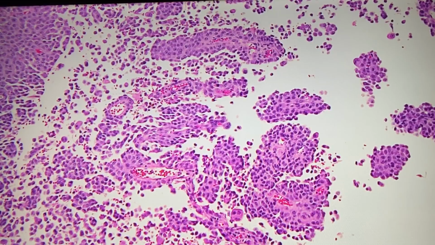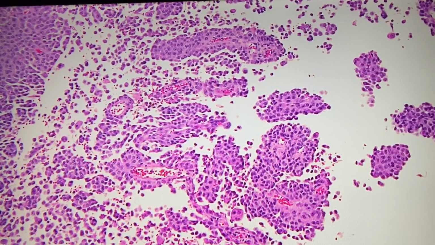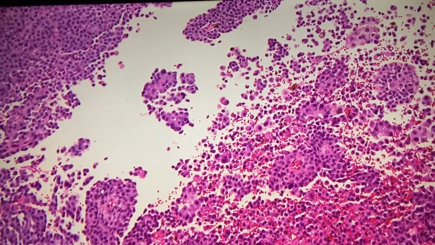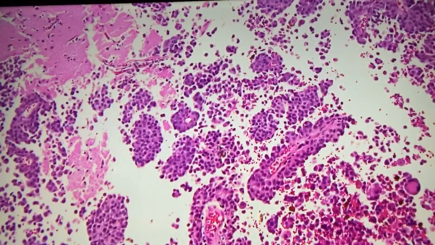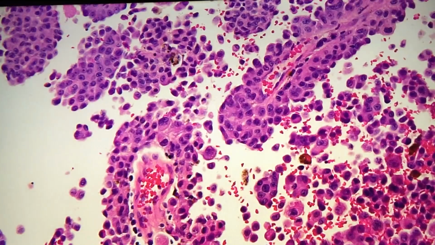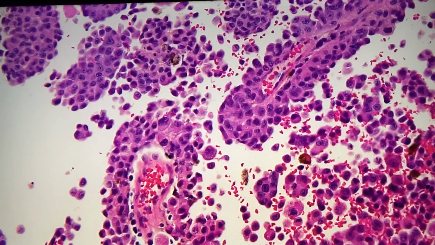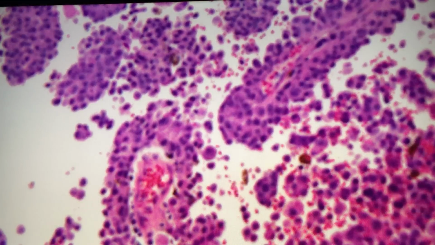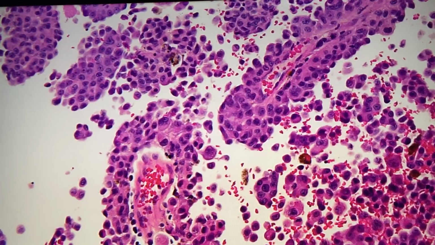Papillary. So this cannot be NIFP if you have good papillary, or a follicular variant. All right.